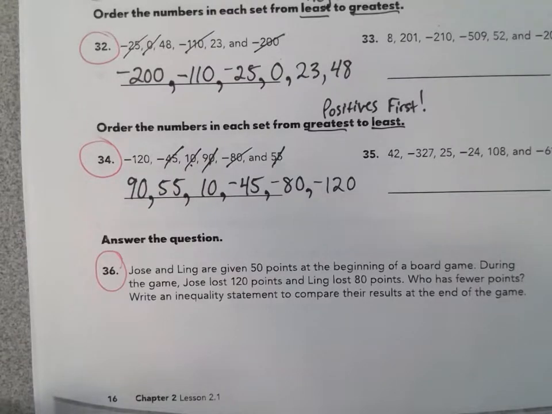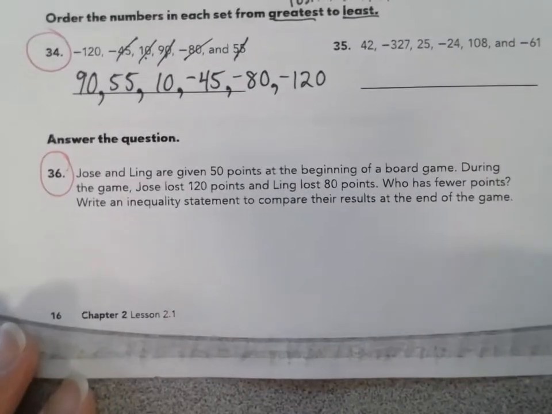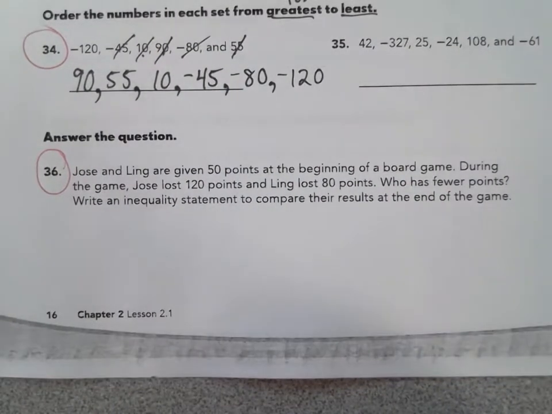The last thing my students were super concerned about, and they wanted a video about tonight, was Jose and Ling. So Jose and Ling are given 50 points at the beginning of a board game. During the game, Jose lost 120 points and Ling lost 80 points. Who has fewer points? Write an inequality statement to compare their results at the end of the game.